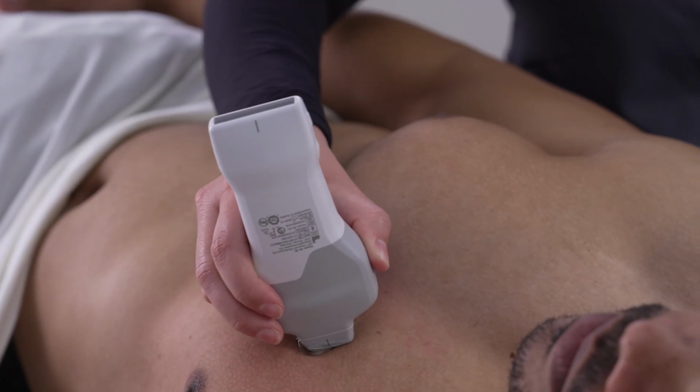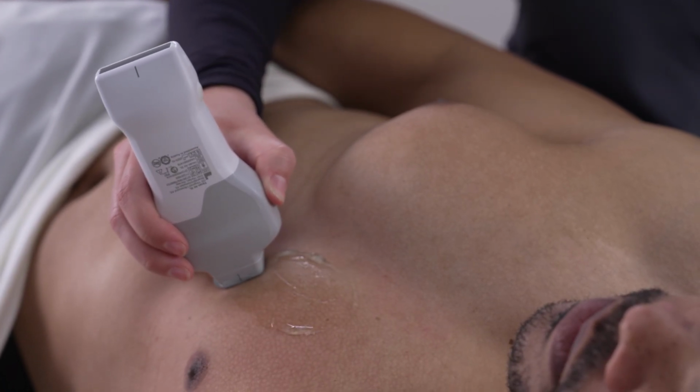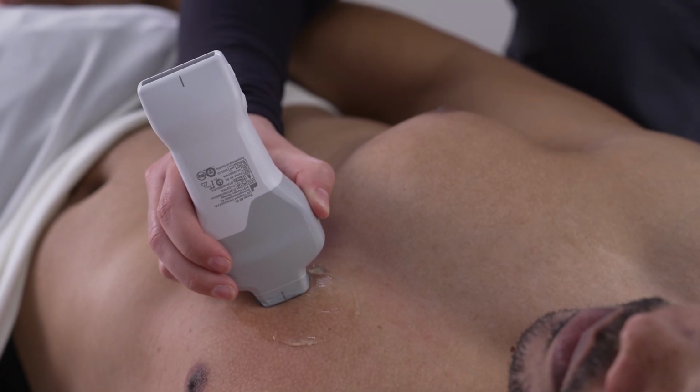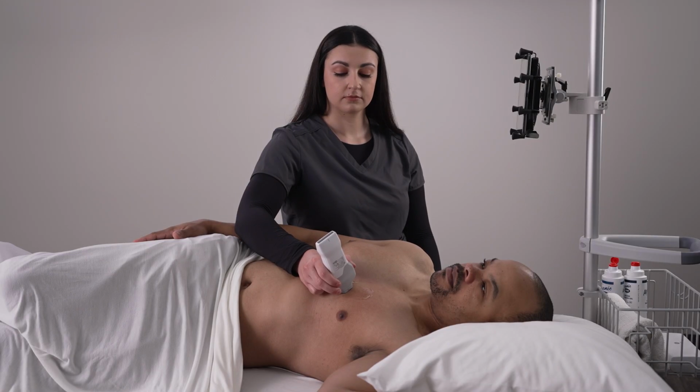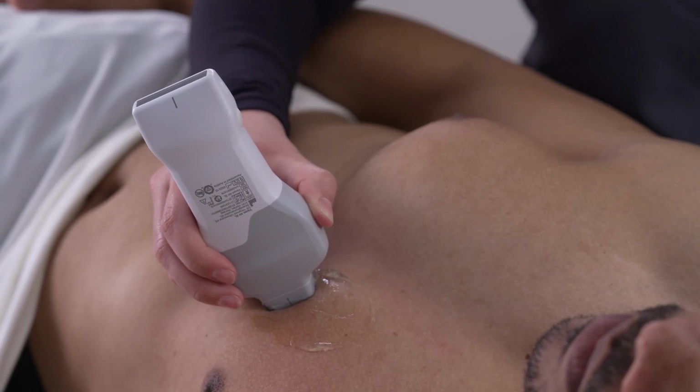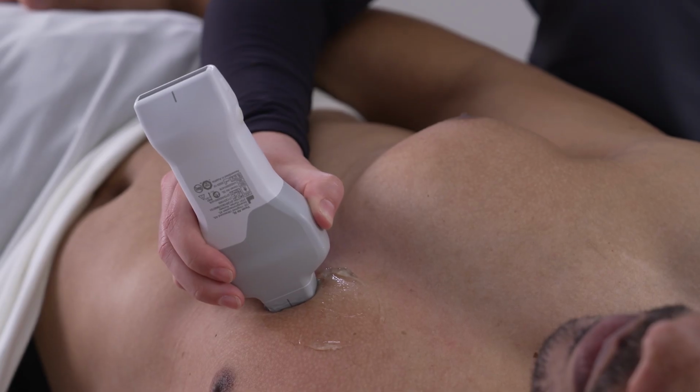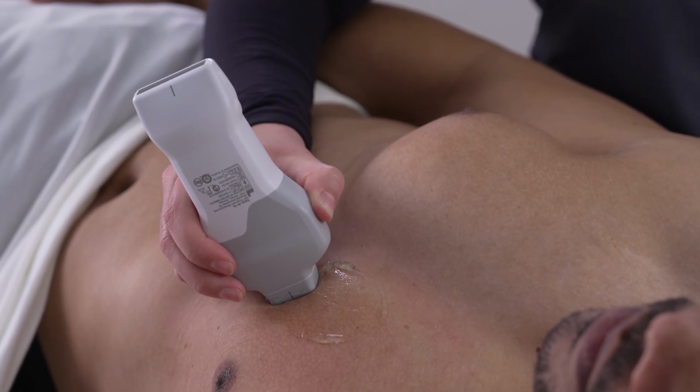Sliding is the movement you will likely perform at the beginning of every scan, making large, slow circular sweeps until moving anatomy appears. It is the only movement performed without your wrist stabilized. For all other movements, you want your wrist secure against the patient to prevent any accidental probe movement or slipping.